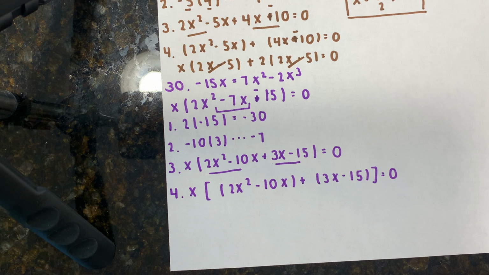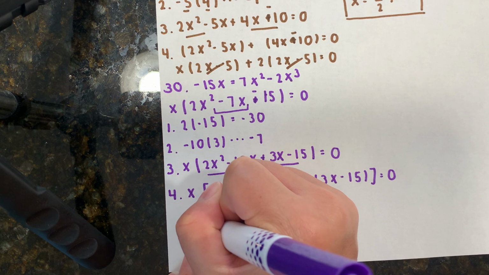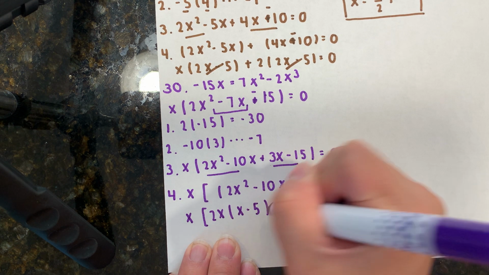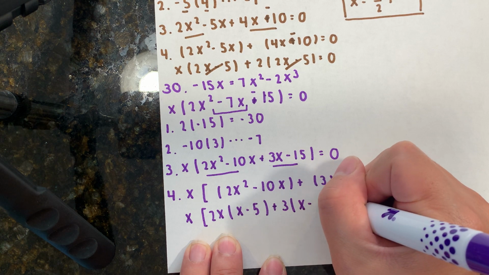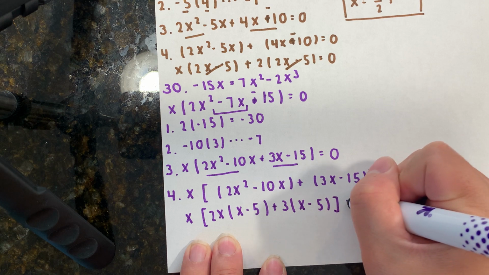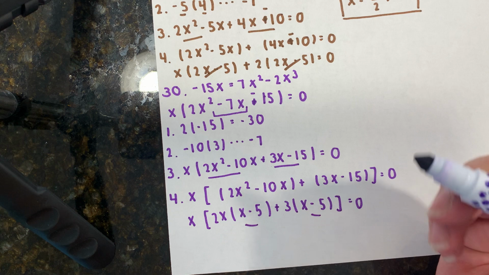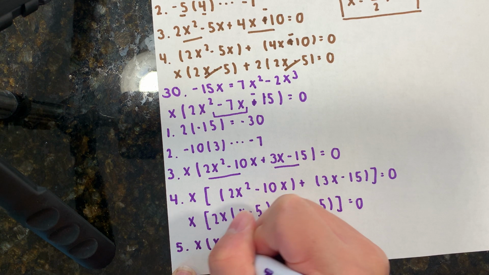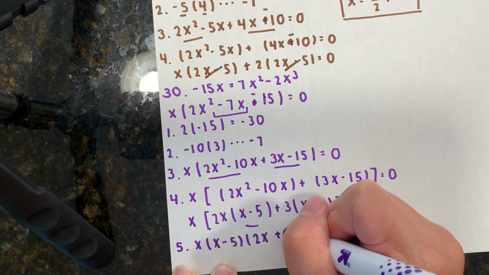Well, in the first parenthesis, you should be able to factor out a 2 and an x, leaving you with x minus 5. Second parenthesis, you can factor out a 3, which would leave you with x minus 5. And now what you're going to do is you're going to factor out this x minus 5. So you have x times x minus 5 times 2x plus 3.